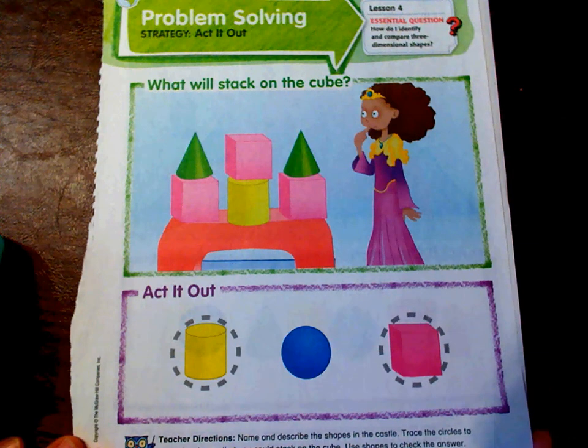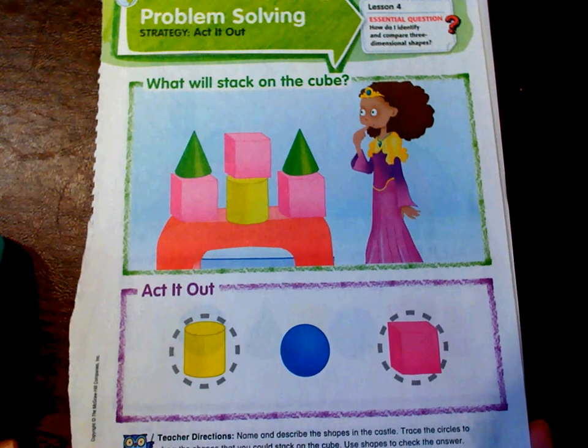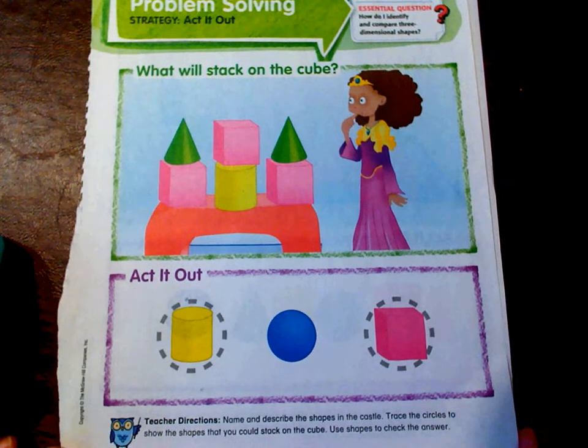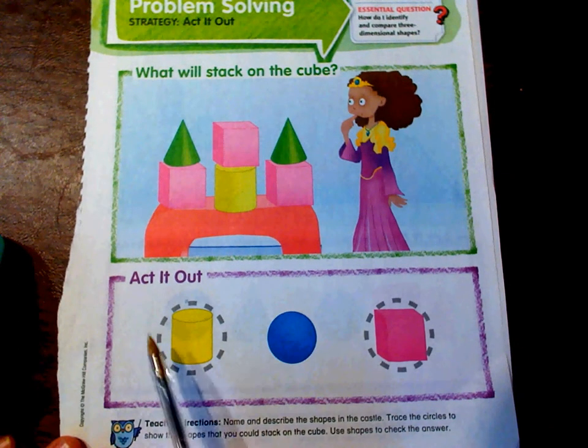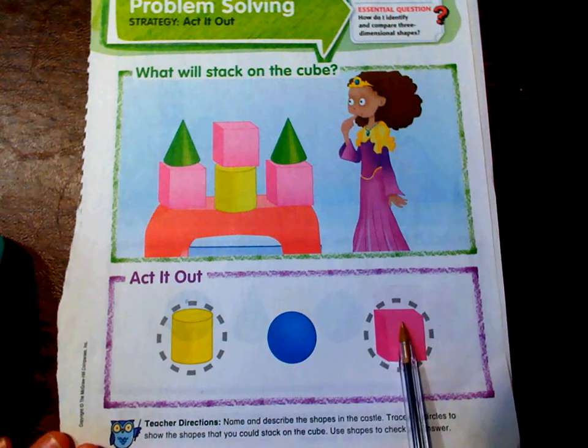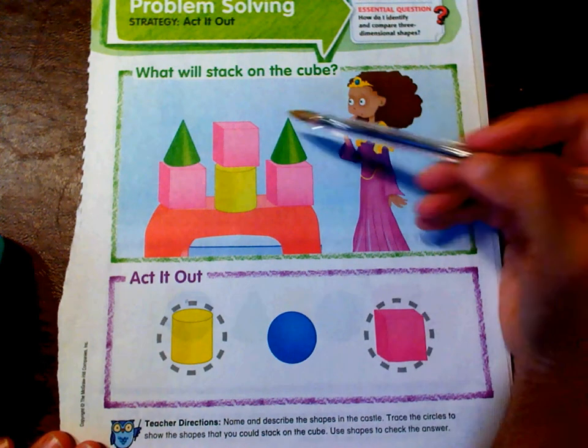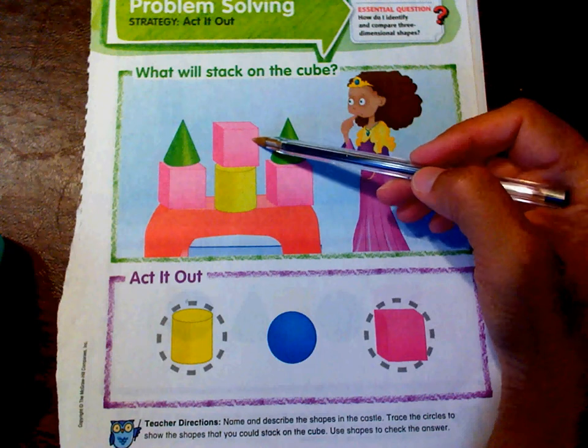Good job. Now, we're going to finish this castle for her. So we need to look at these three shapes that we have below and see what shapes we could stack on this cube.